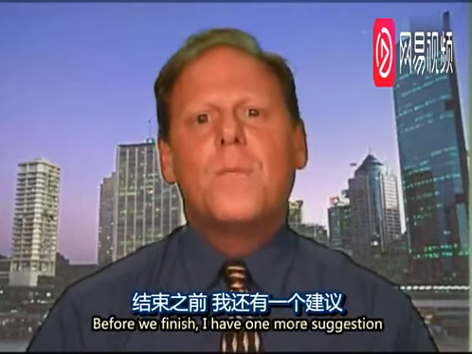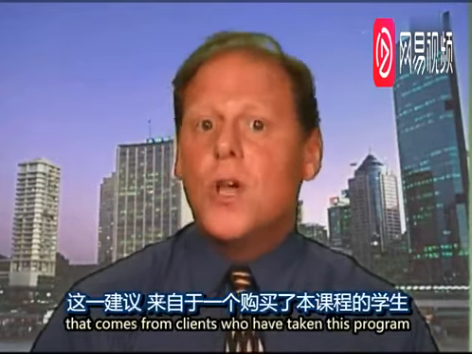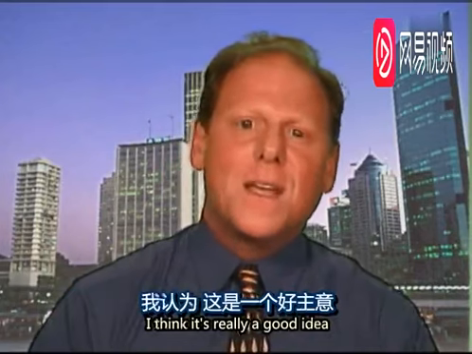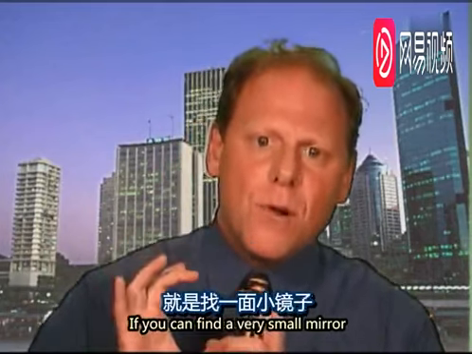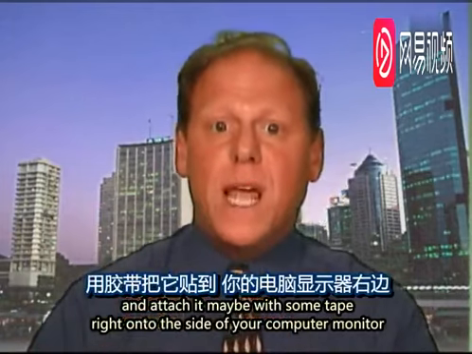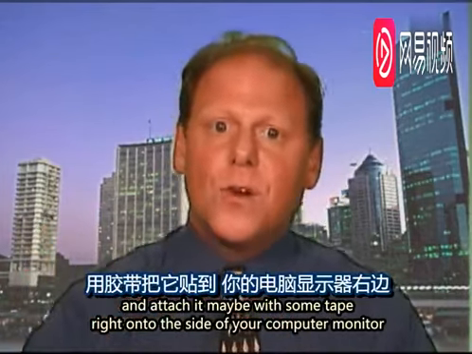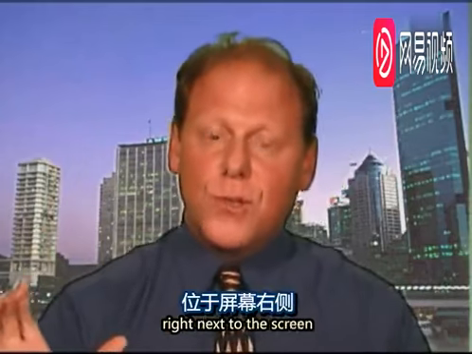Before we finish, I have one more suggestion that comes from clients who have taken this program. I think it's a really good idea. If you can, find a very small mirror and attach it maybe with some tape right onto the side of your computer monitor, right next to the screen.